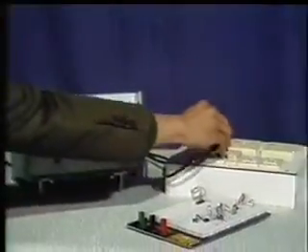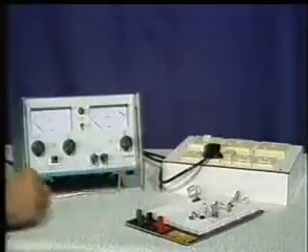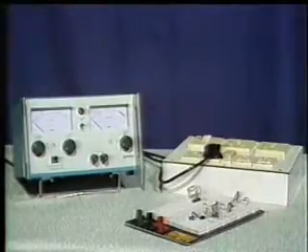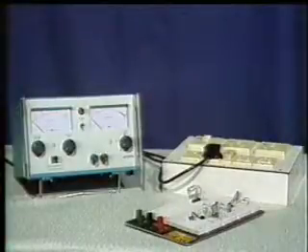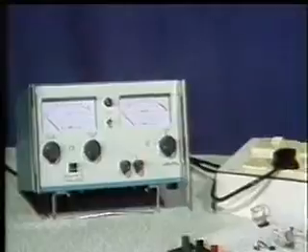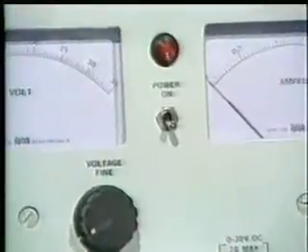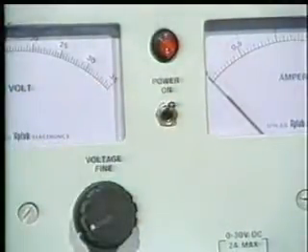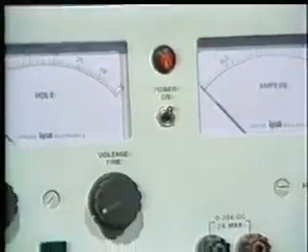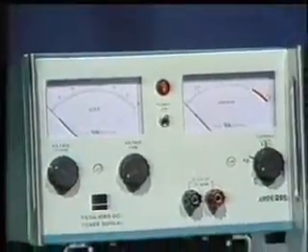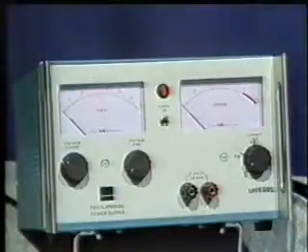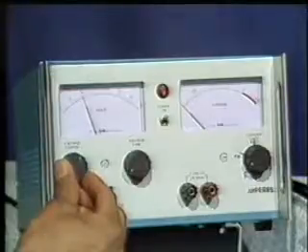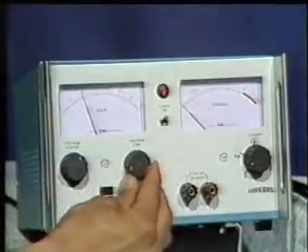In order to utilize a power supply, it is necessary to connect the power supply to the AC mains. Switch it on. Often, a neon indicator is provided in the front panel to indicate whether the power supply is switched on or not. Adjust the output voltage to the required value using voltage adjustment knob.